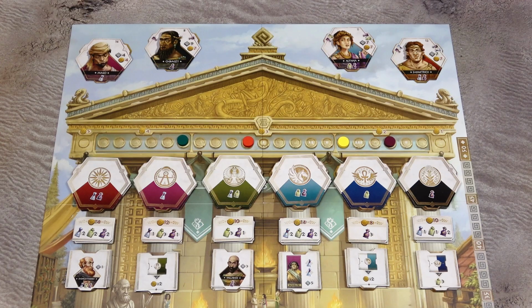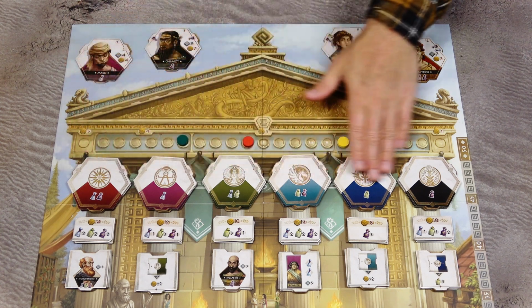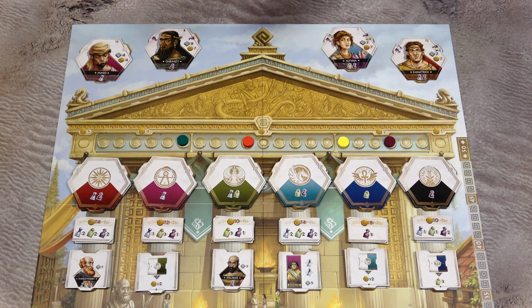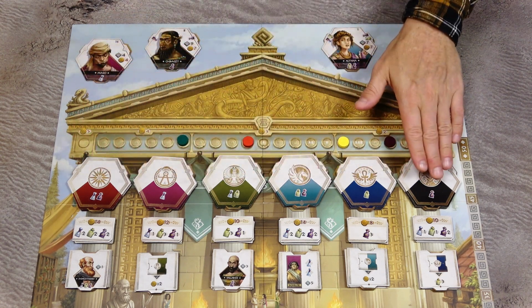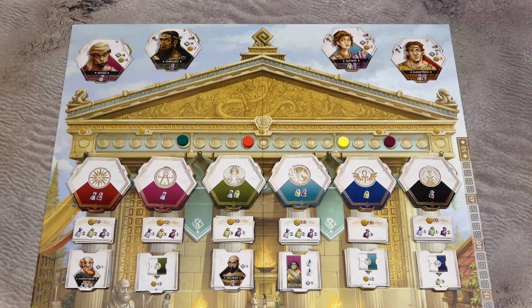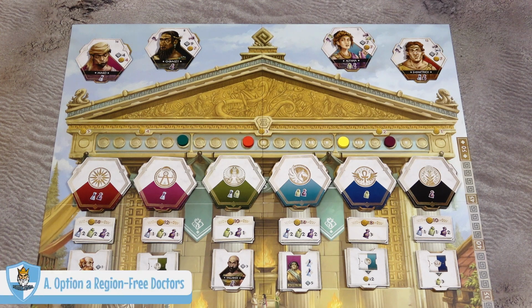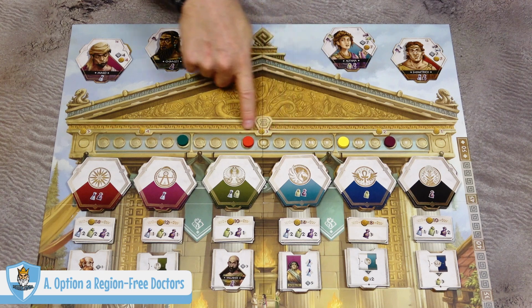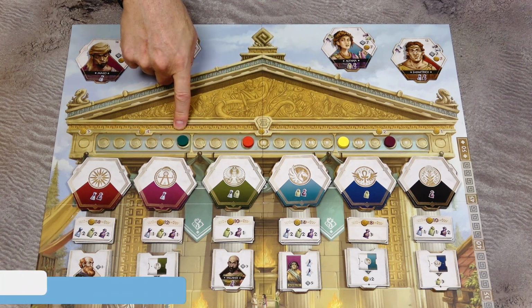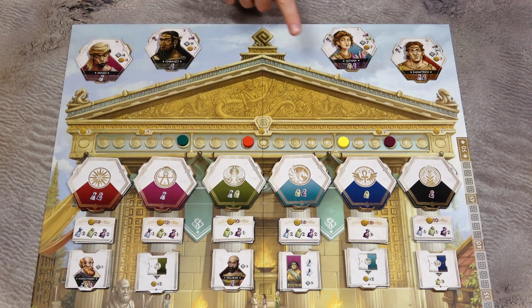The third phase is the recruitment phase. First of all, here we have 4 doctors in the region free spaces, and then there will be 6 doctors in the regions. Note that these regional doctors are still face down at the start of this phase. In the first step of the phase, in this reputation track order, each player will have a chance to reserve or option one of these region free doctors.